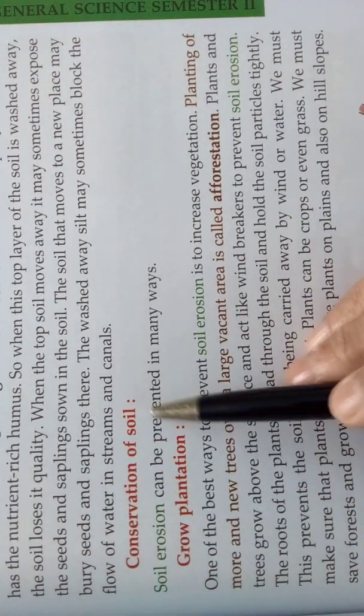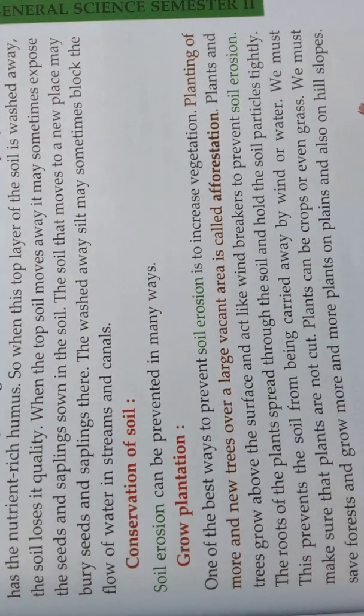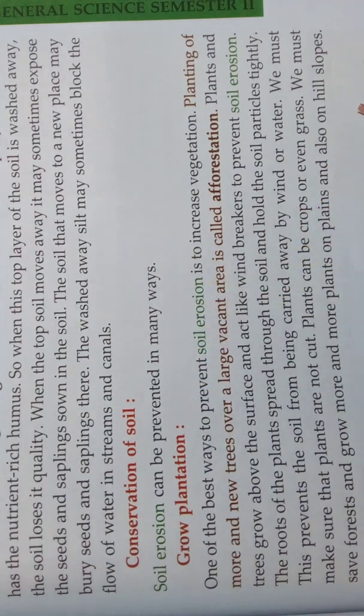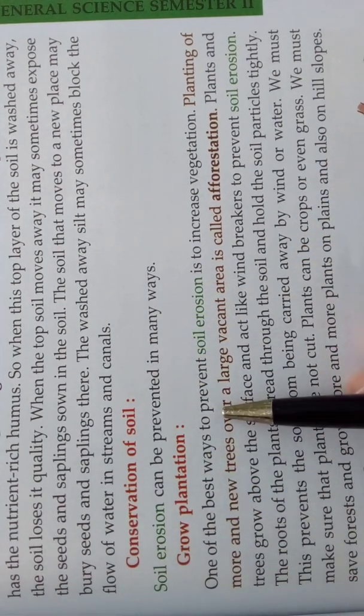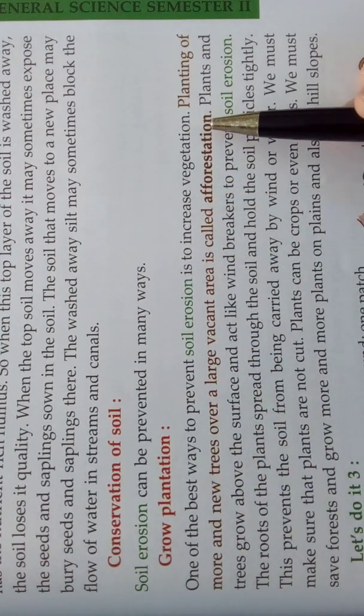Conservation of soil. Soil erosion can be prevented in many ways. Soil erosion means the washing away of topsoil. Come we will see that. Soil erosion can be prevented in many ways. Grow plantation. One of the best ways to prevent soil erosion is to increase vegetation.